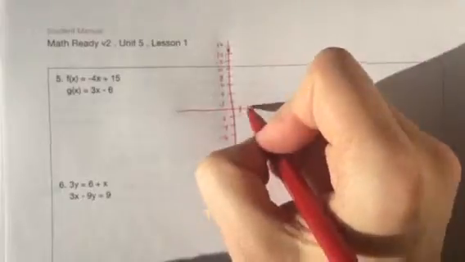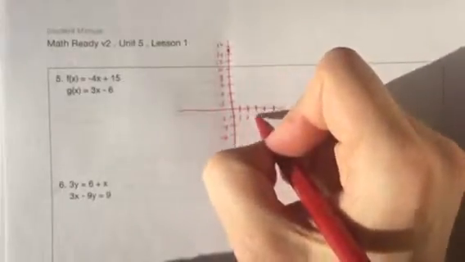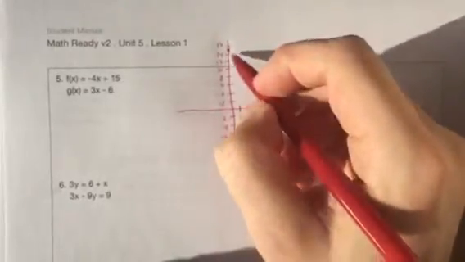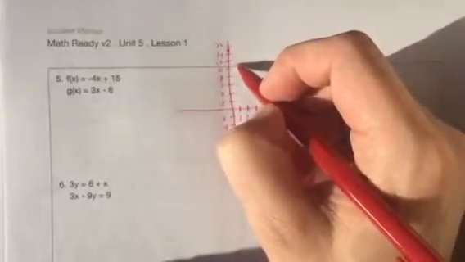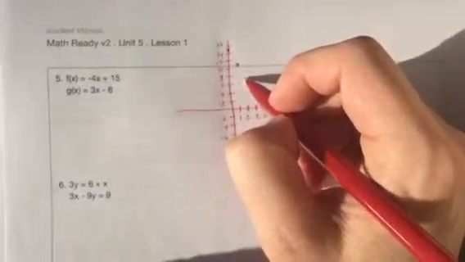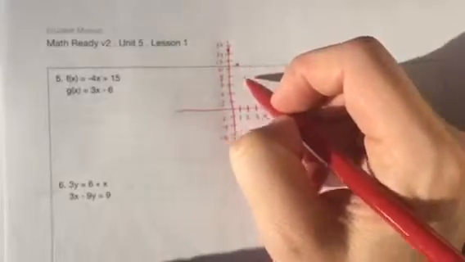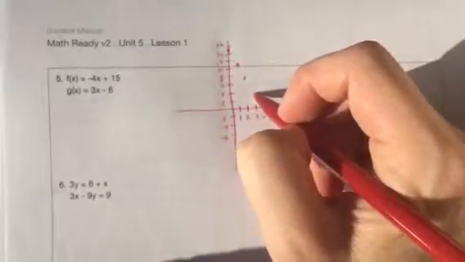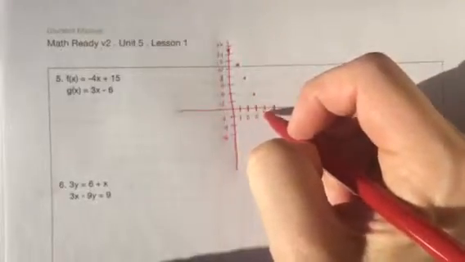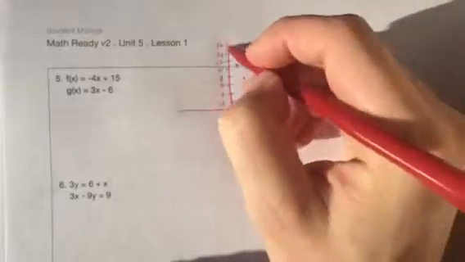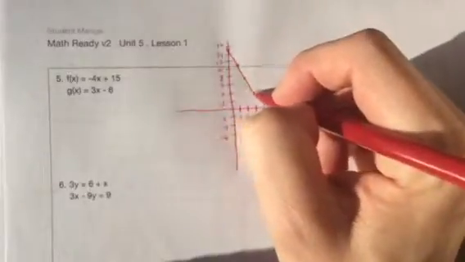Now on this axis, I don't need to count by 2, so I think I'll count by 1's. So down 4 over 1. That's right there. Down 4 over 1, down 4 over 1, down 2, 4 over 1. So that's my first line.